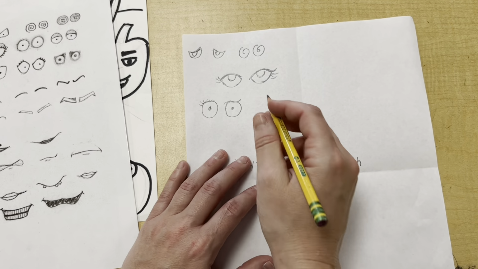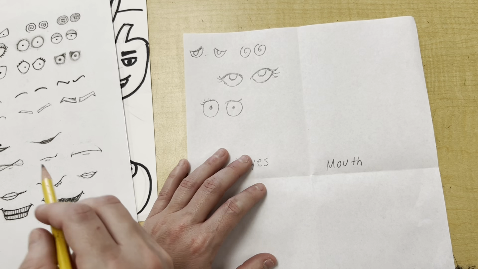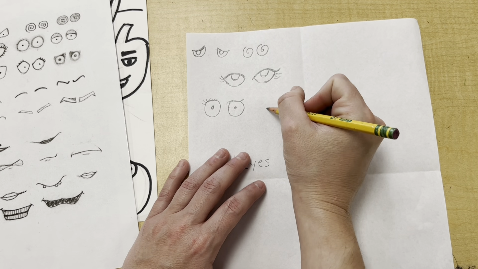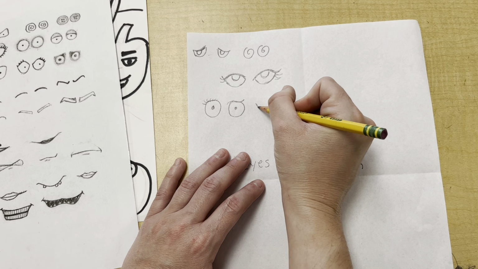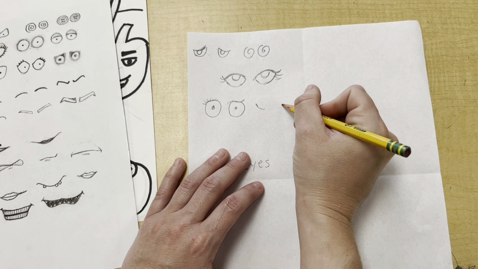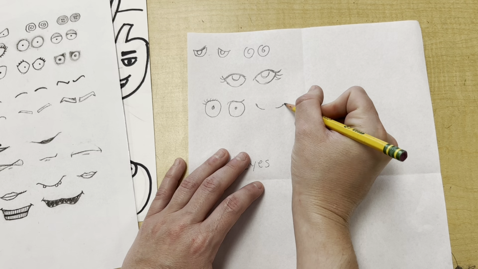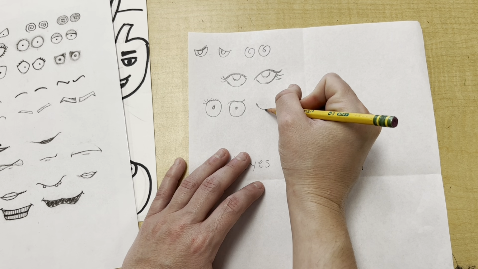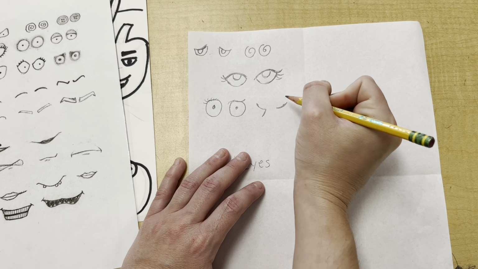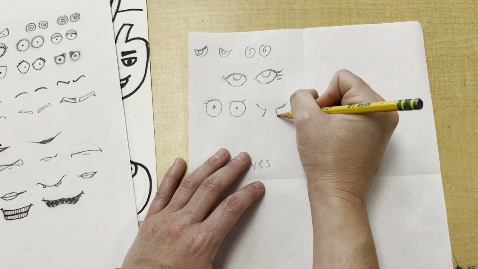Now we're going to do angry. Angry is a little bit harder. It's kind of like sadness, but harsher. So we're going to do, again, curved line that faces in, and a curved line that faces in the opposite direction. This time, you're going to be doing a diagonal line that faces this way. One diagonal line here.